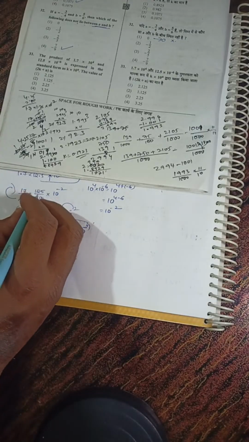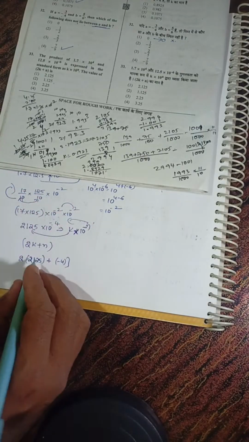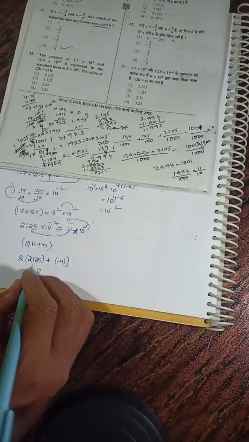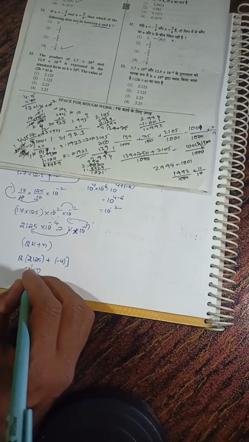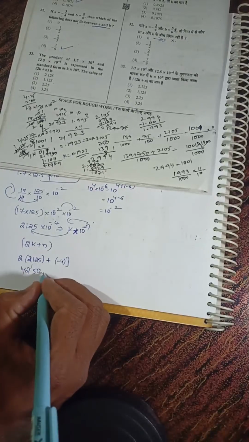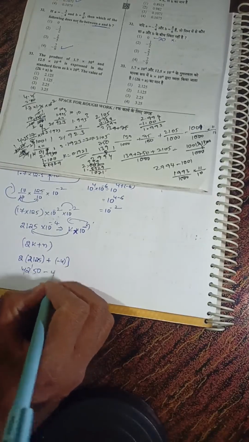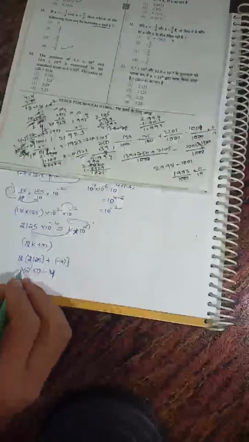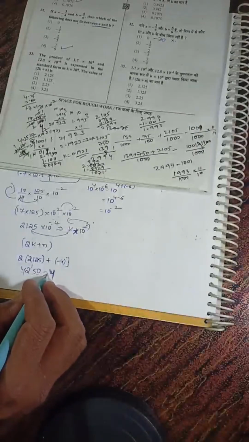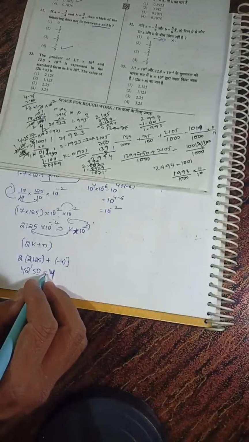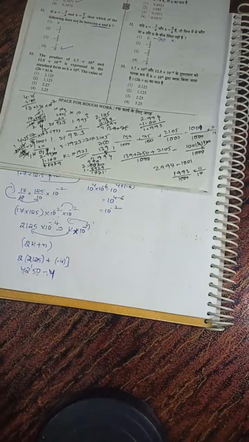Here we converted it. 2 5s are 10, 0 and 1 carry. 2 into 2125 is 4250. Plus into minus 4, so 4250 minus 4. So we are getting 4246.